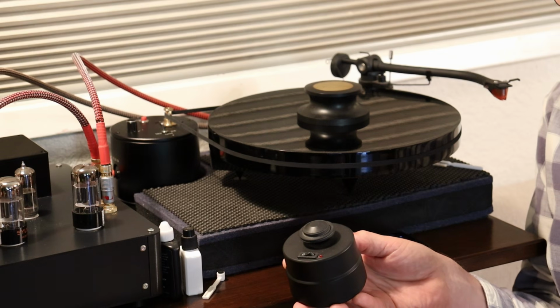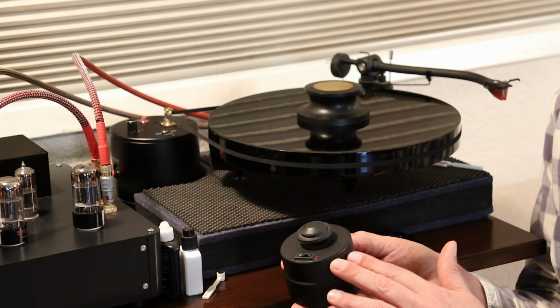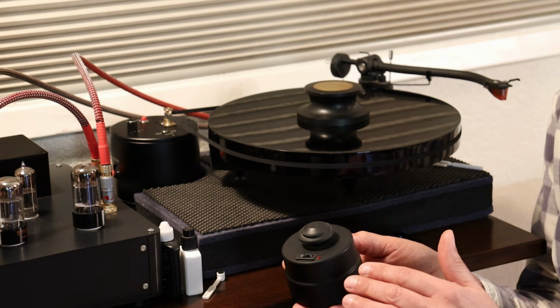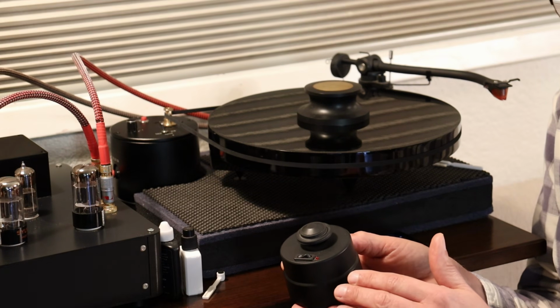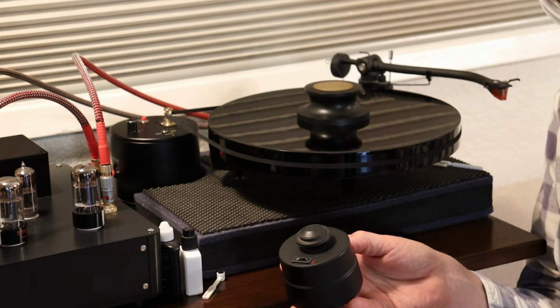AC synchronous, by the way, just means that the motor speed is taken off of the frequency of the mains power, the AC mains power. And that's 60 hertz in most of the world. Yeah, but in parts of the world it's 50 hertz. And if you're in Japan, you're lucky to have both.